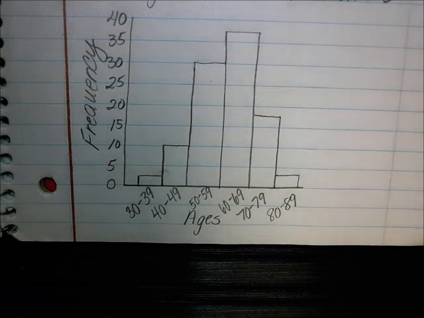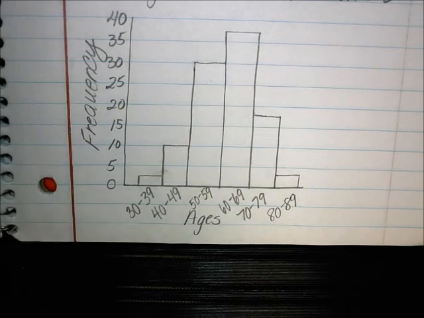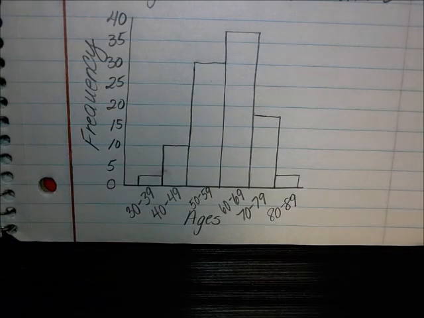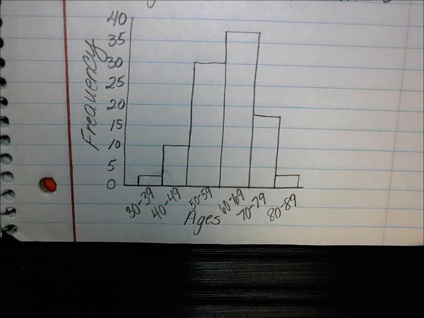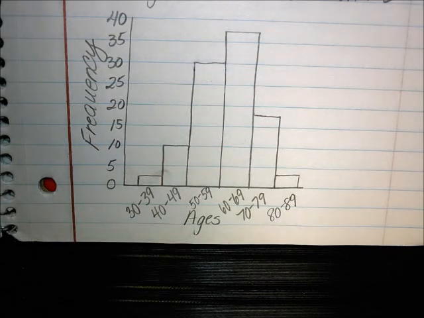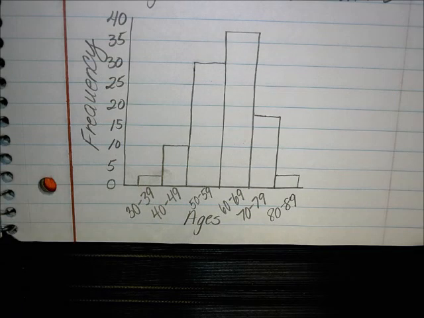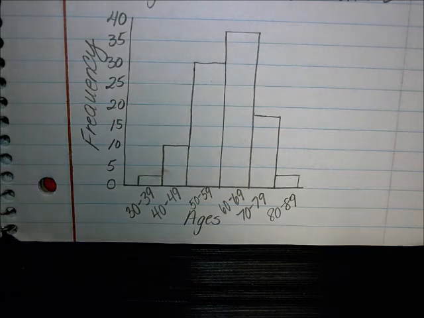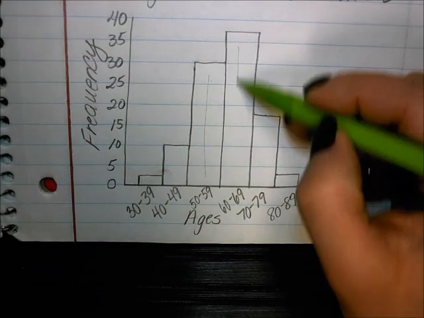The other thing that we can do when we have a histogram is describe the distribution. If you remember, we previously talked about a distribution looking symmetric, or skewed to the left or skewed to the right. If you take a look at this, the data clusters around the 50 to 59 and 60 to 69, so that'd be these two.